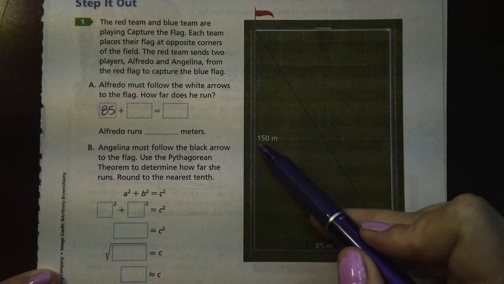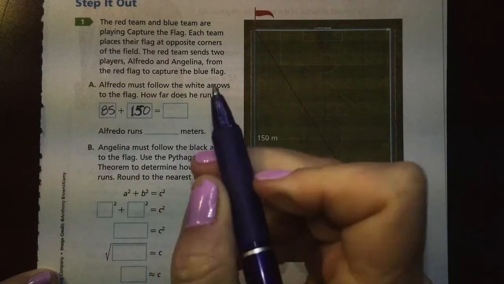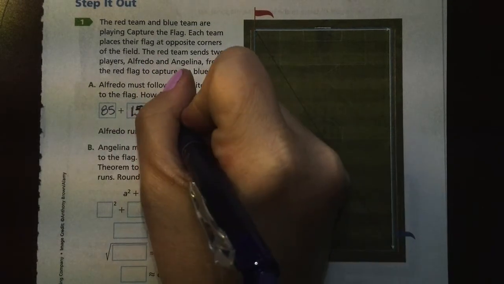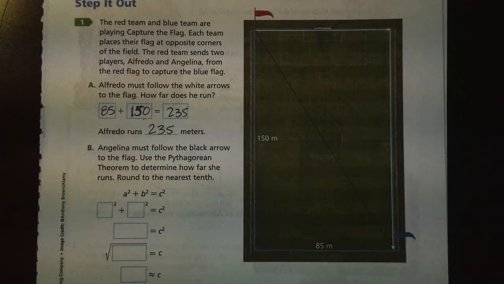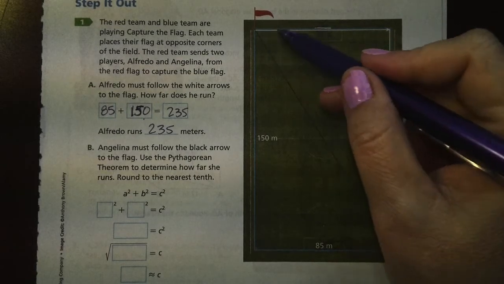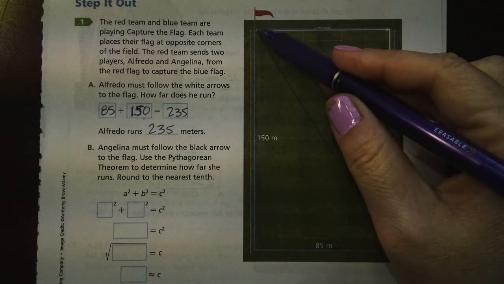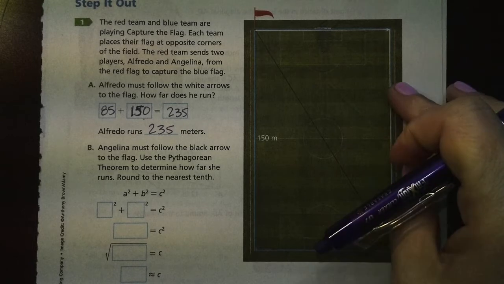All right, so he's now gone this way 85 meters, and now he's going this way, which is 150 meters. We know this because this side length is 150 meters. So if we take 85 and add 150, we get 235. So Alfredo runs 235 meters. It seems like a lot of work to go all the way out here and all the way down here, when wouldn't it be easier to just go from this one to this one? Let's see if that's a quicker route.